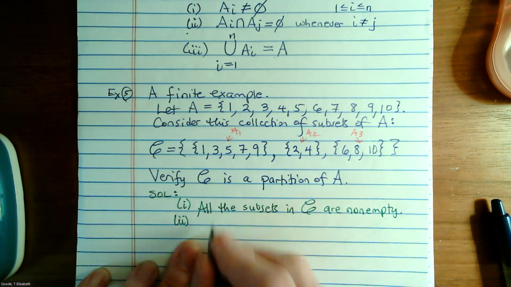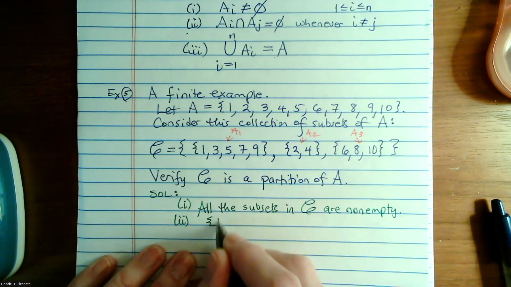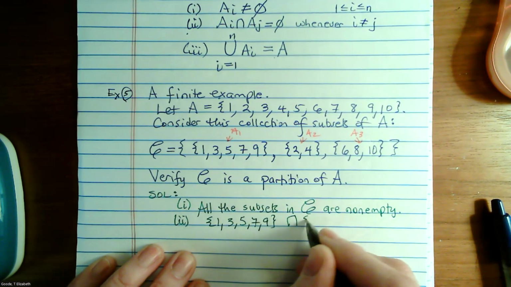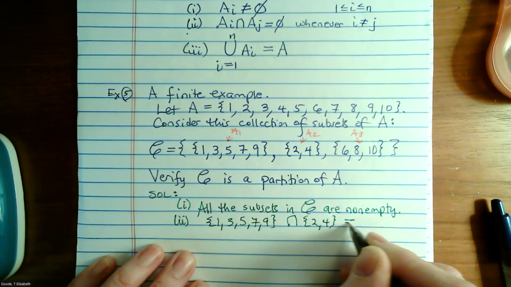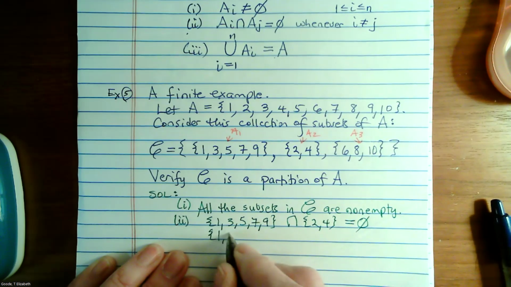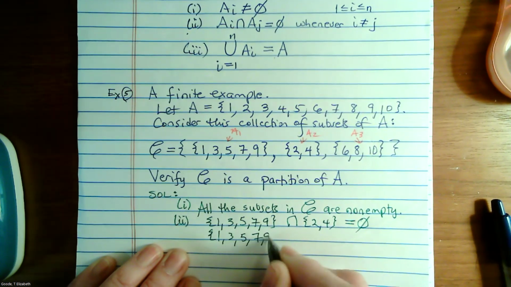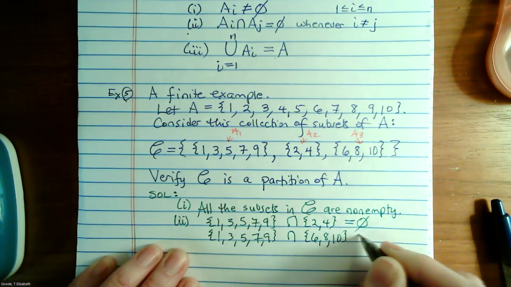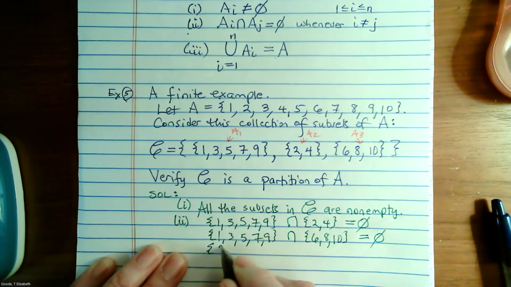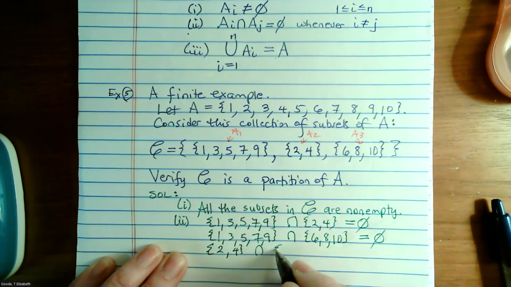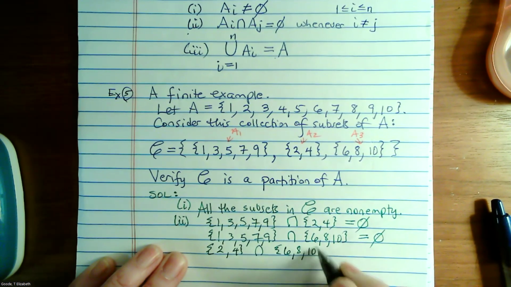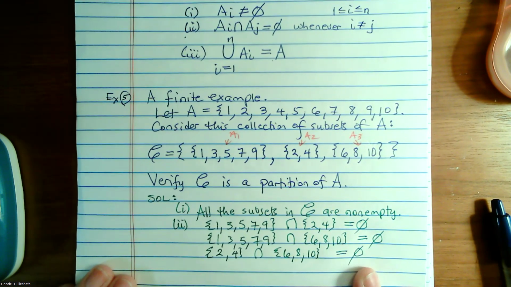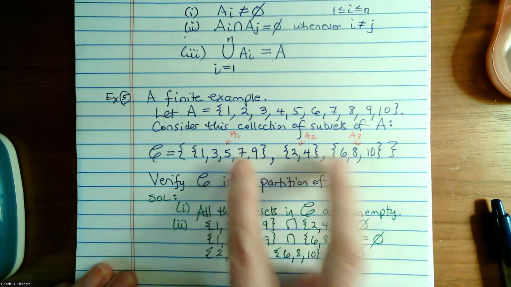Does that make sense? Okay, so let's check the set containing 1, 3, 5, 7, and 9 intersected with the set that contains 2 and 4. Clearly that is empty. Then we just do it again. The set containing 1, 3, 5, 7, 9, except now we're going to intersect it with the set containing 6, 8, and 10. And it's just a quick check. Yep, that's empty. And then finally, the set containing 2 and 4 intersected with the set containing 6, 8, and 10. That intersection is empty. So we have just verified that they are pairwise disjoint. So we have to do every possible pair.